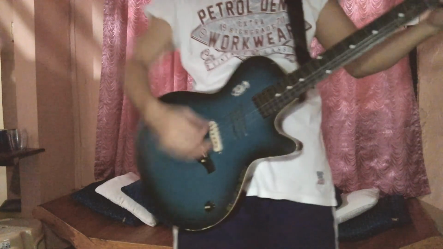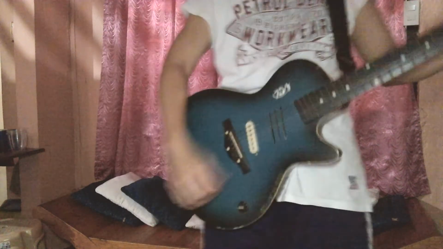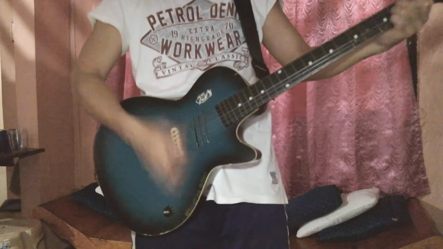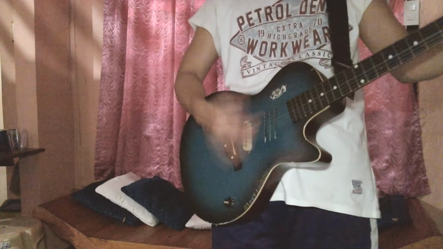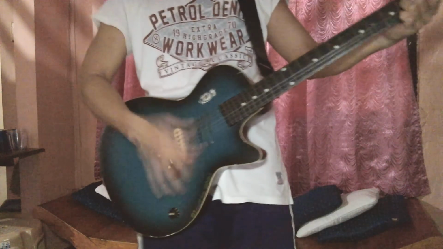Here I'm just standing without using a stool, but I use the neck strap and I can play the guitar comfortably. Those are the proper positions in playing a guitar.